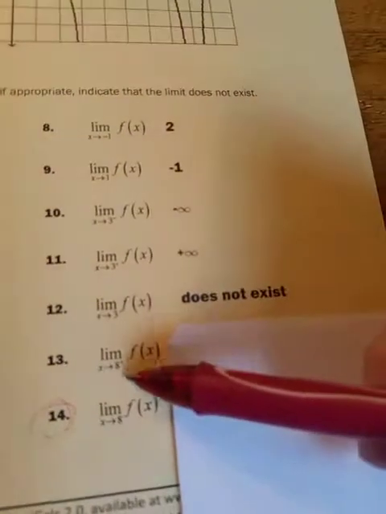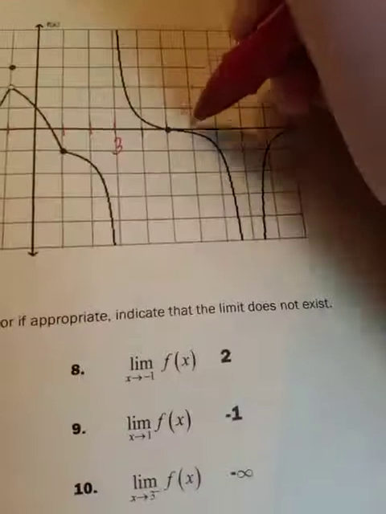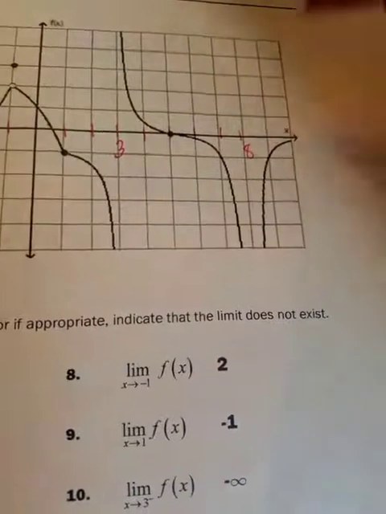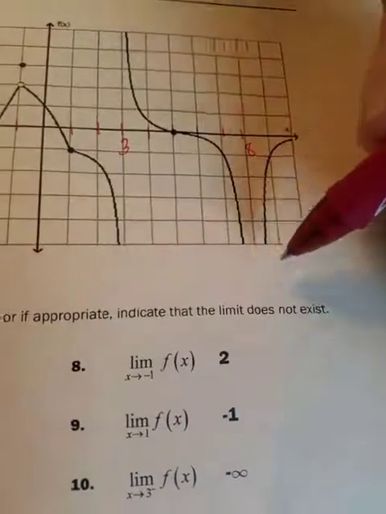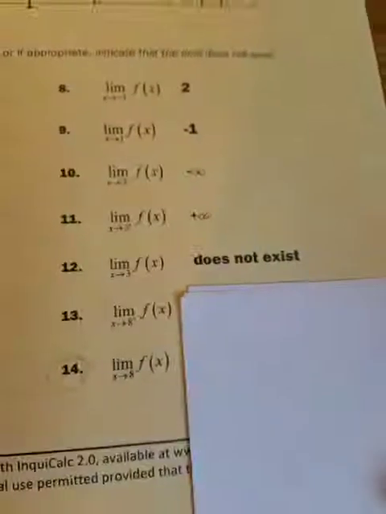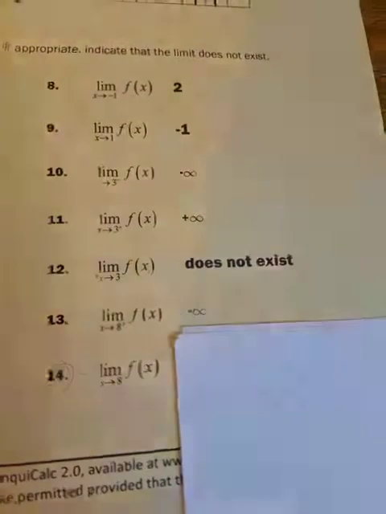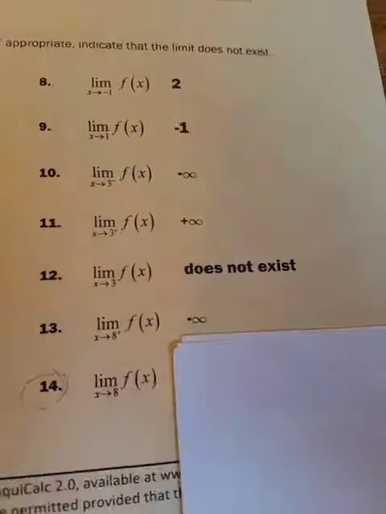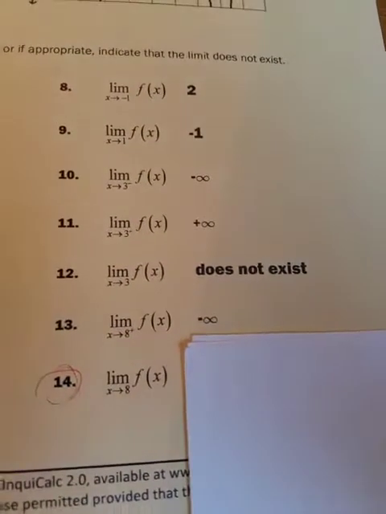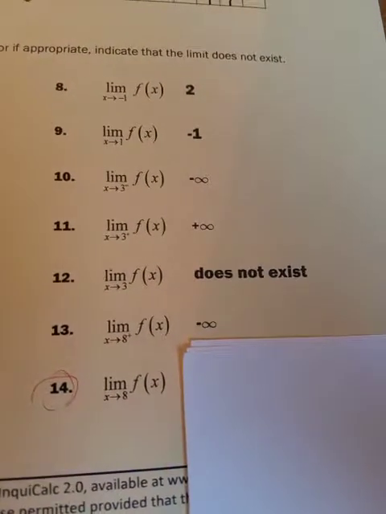13, the limit as x approaches 8 from the right. 3, 4, 5, 6, 7, 8. Okay, so 8 from the right, that's -infinity. Sorry, 8 from the right is -infinity. And this one, we've had a conversation in past years about what at this point we would accept as answers, but the limit of f of x as x approaches 8.